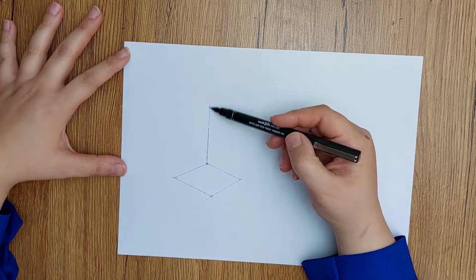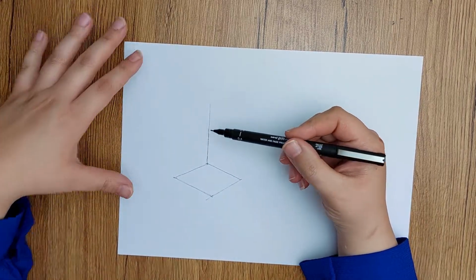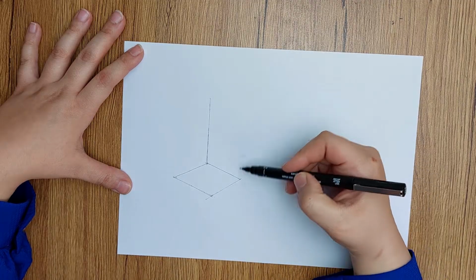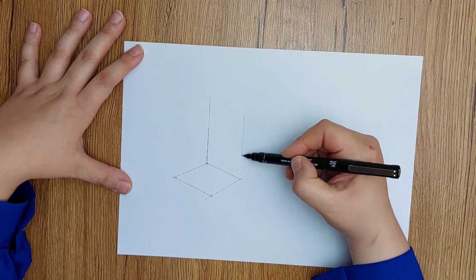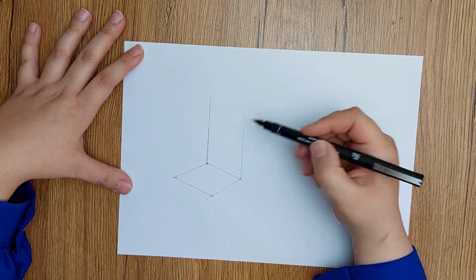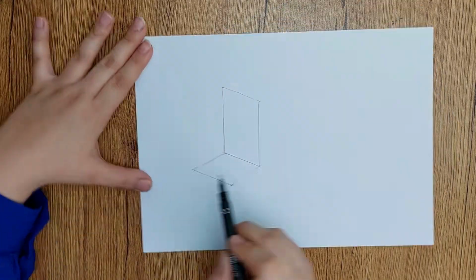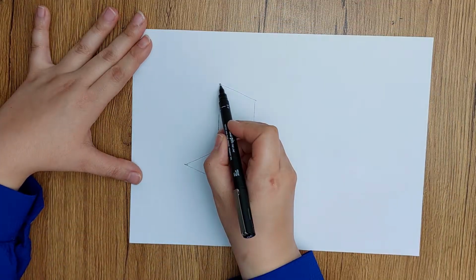You can compare it with the edge of the sheet or your paper. Okay, now same here, I draw the vertical line. Now parallel to this side, I draw a line here, parallel.